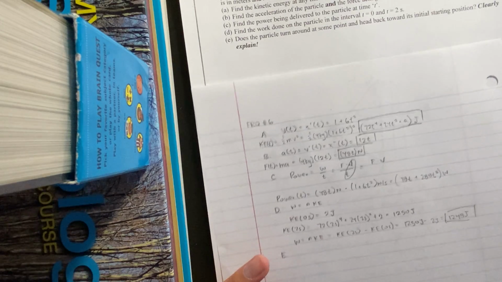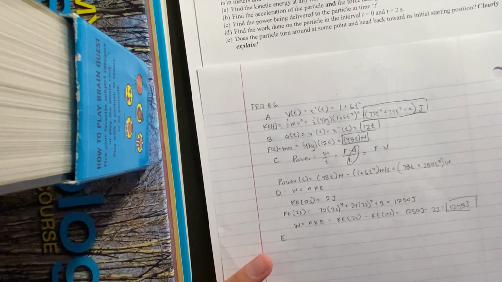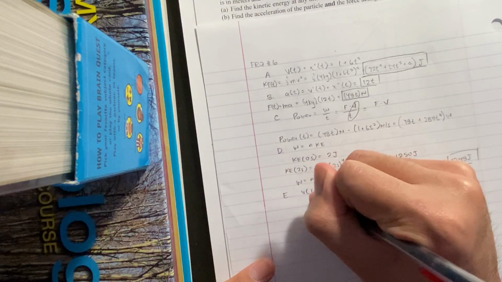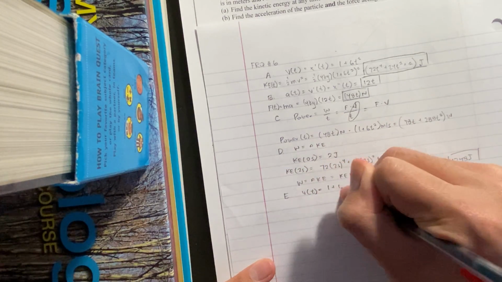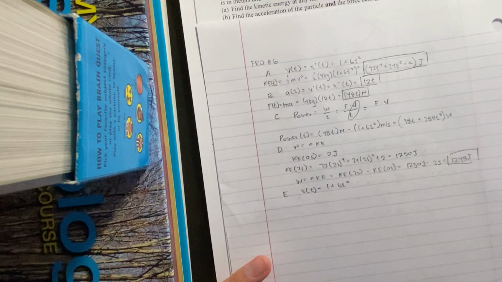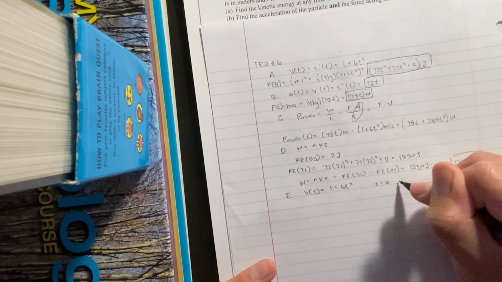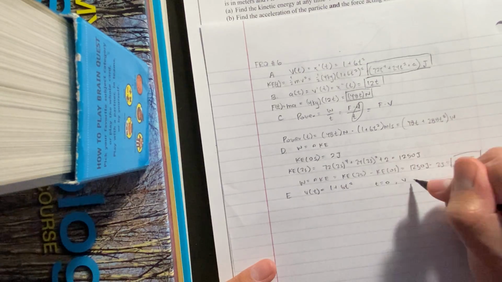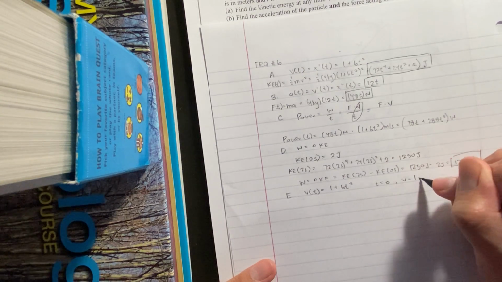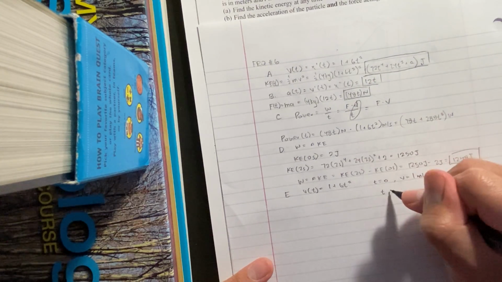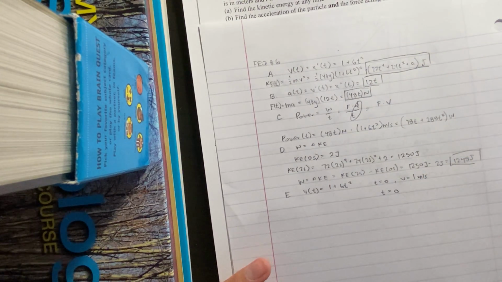Part E asks us, does the particle turn around at some point and head back towards its initial starting position? So we know that the velocity of the particle is v equals 1 plus 6t squared. At t equals 0, it already has a v of 1 meter per second, right? When you plug in 0, you get 1. And from there on, t is greater than 0.